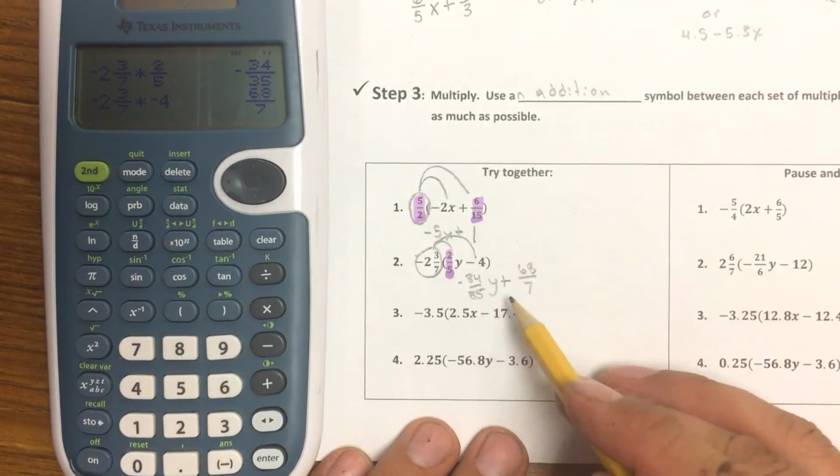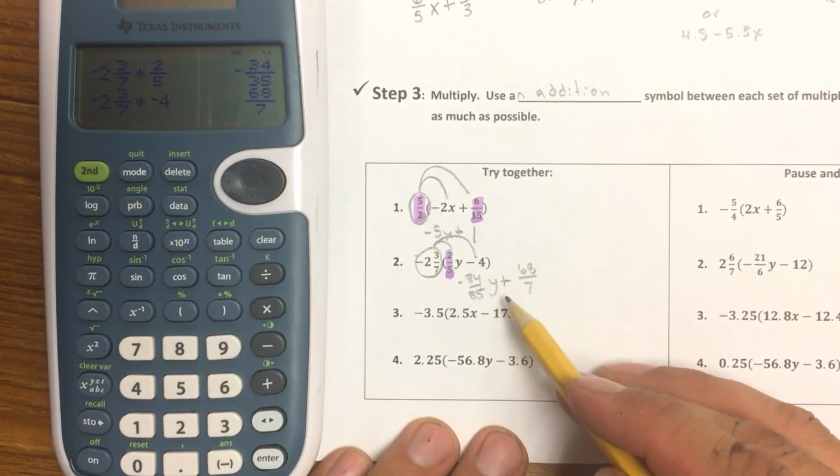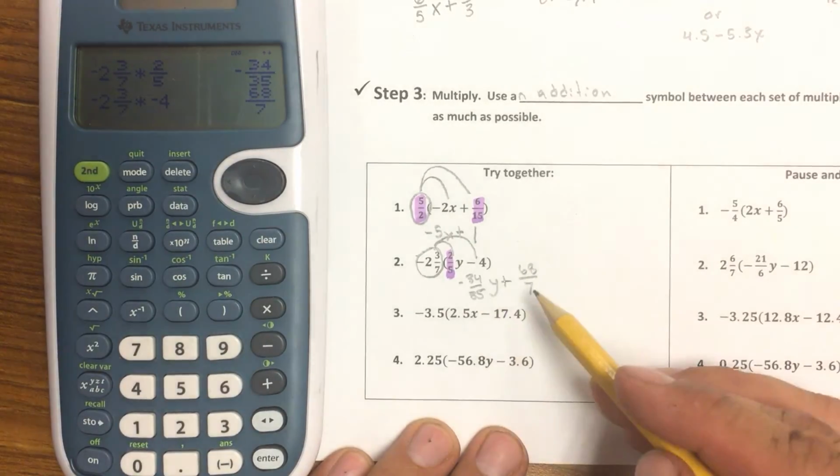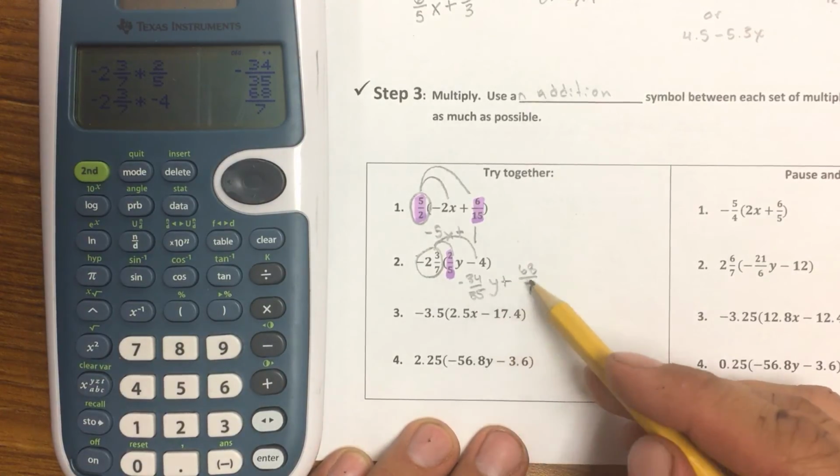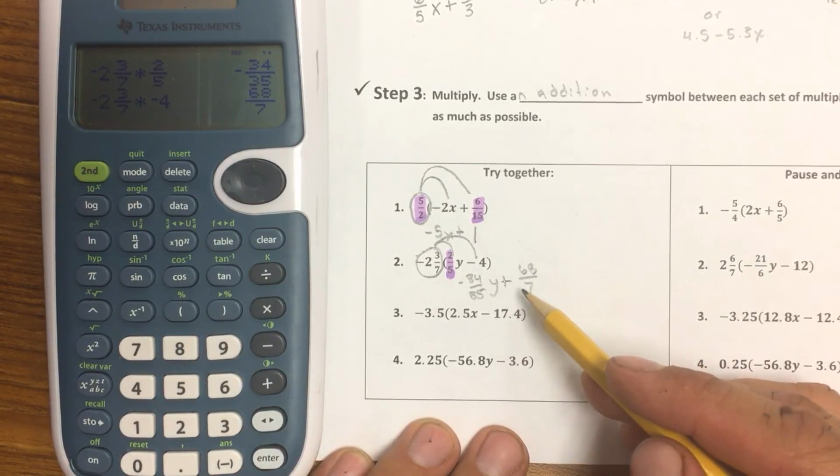Now these aren't very pretty fractions. I'm okay with that. I don't have to do any more math with it, and even if I did, I'm using my calculator to do the calculations for me. So even though these aren't the nicest looking fractions, they don't scare me, they don't worry me, because I'm just going to put them in the calculator. It's going to be doing the thinking for me.